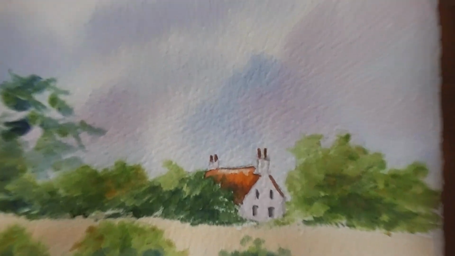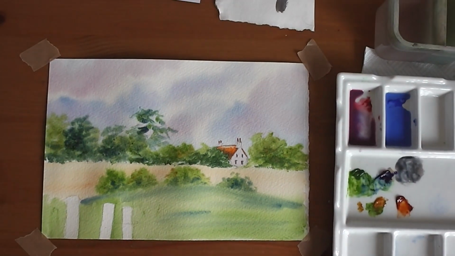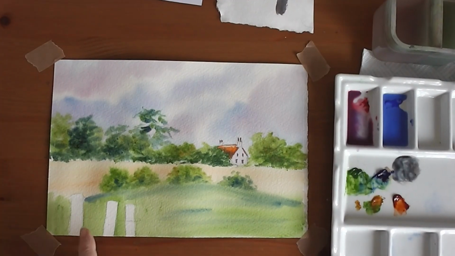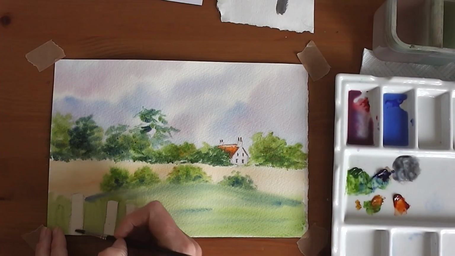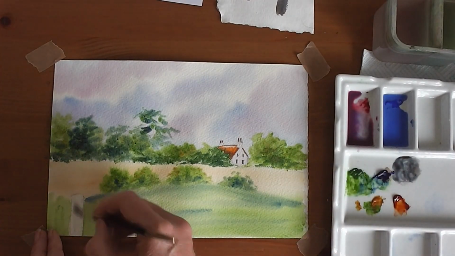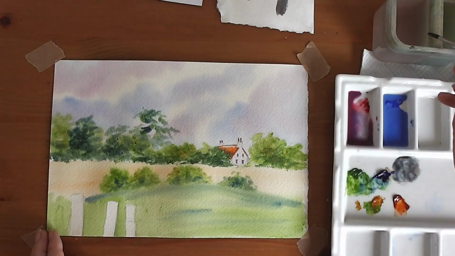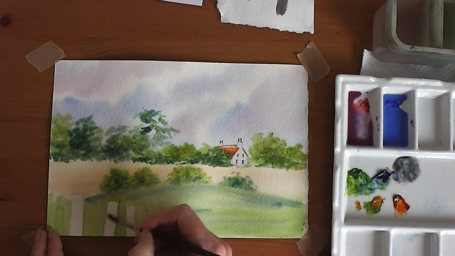Okay, so I'll zoom back out. Oh, that's in. Okay, so we're going to come down now and look at these fence posts. So I'll use my round number 6. I've got a little bit of water.